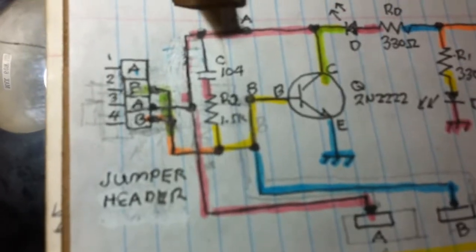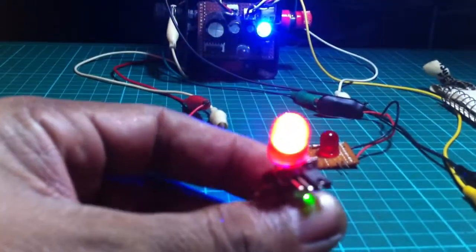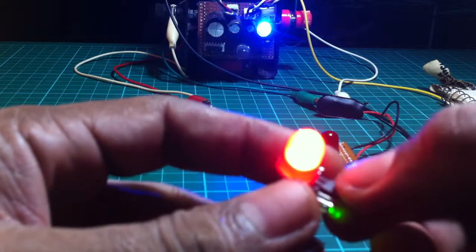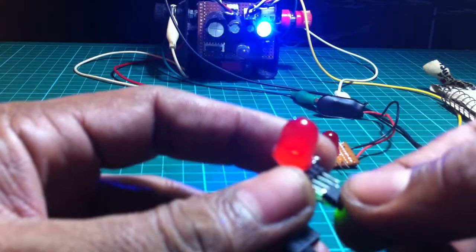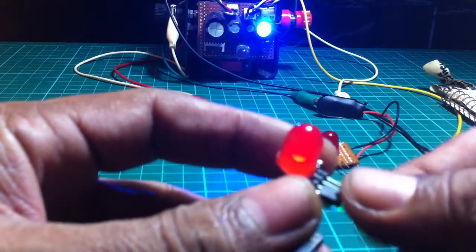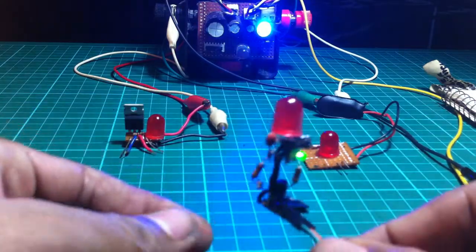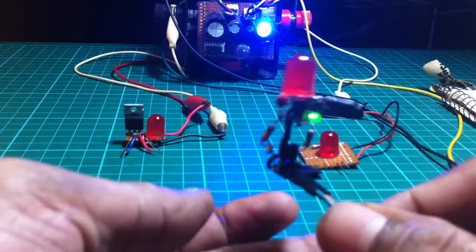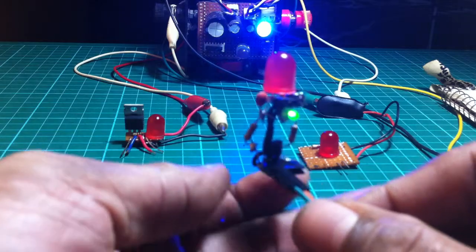And to the left, that is the function of the touch plate. So let us put the header or the jumper to the left.